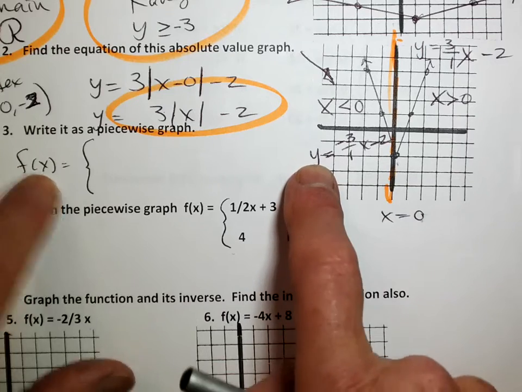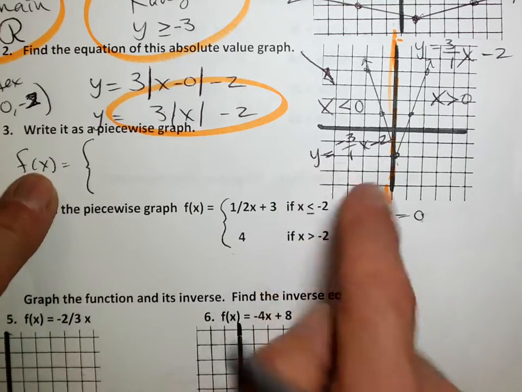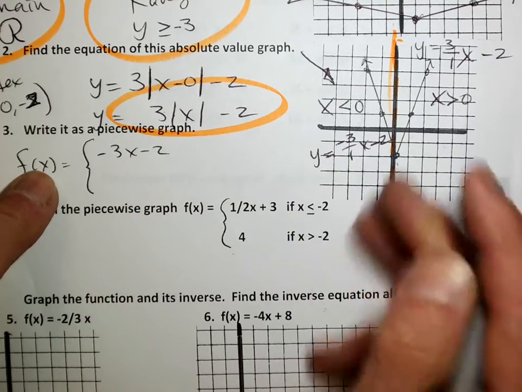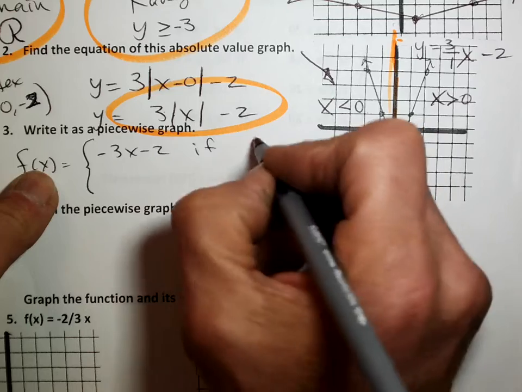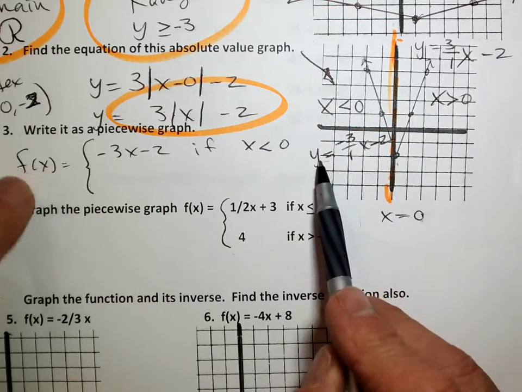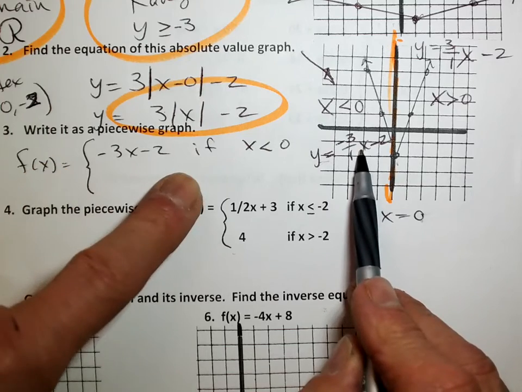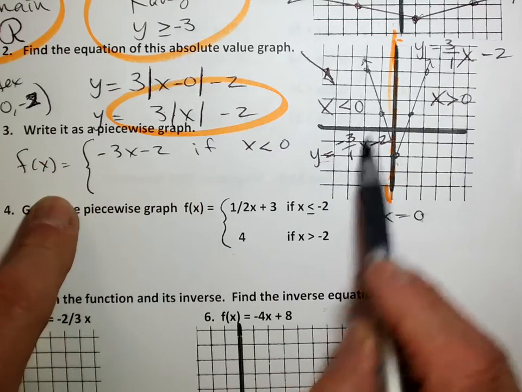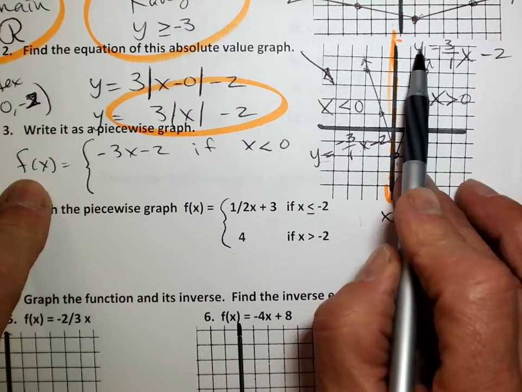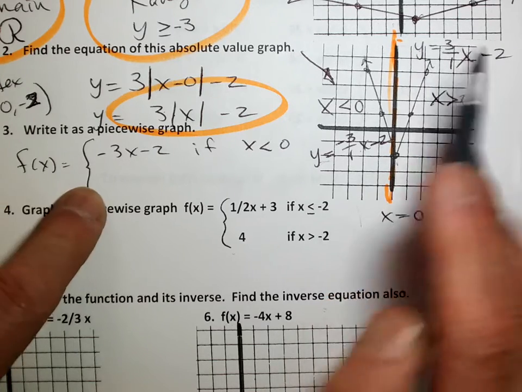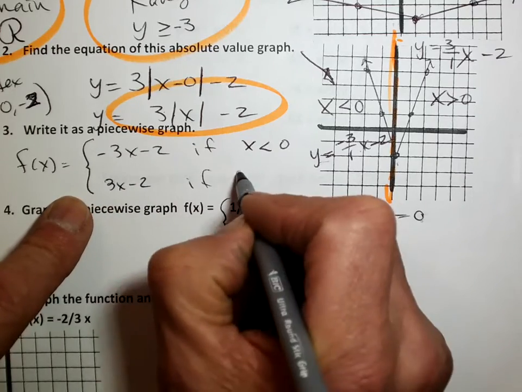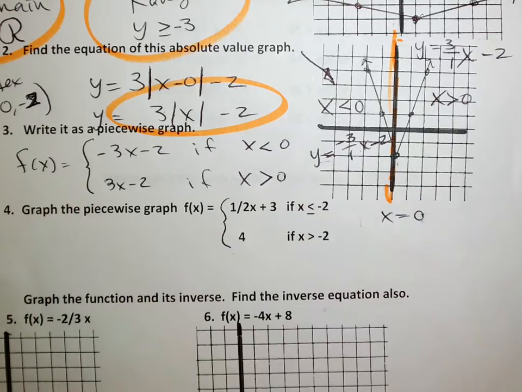So instead of writing y equals, I'll go f of x equals negative 3x minus 2, but that's if x is less than 0. The other line, instead of y equals, it's f of x equals 3x minus 2, but that's only if x is greater than 0.